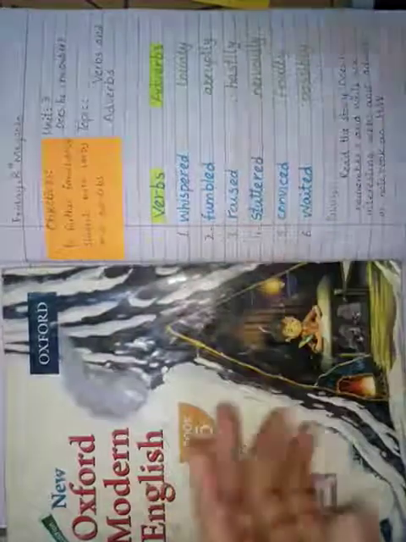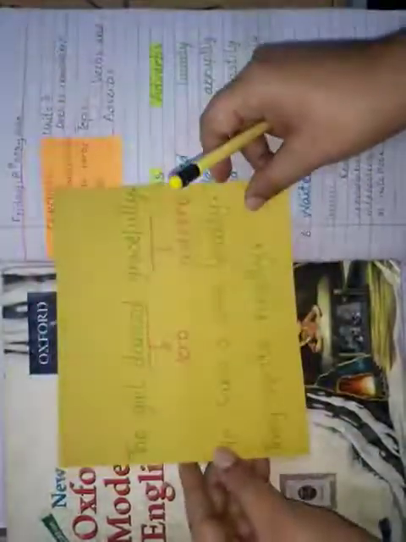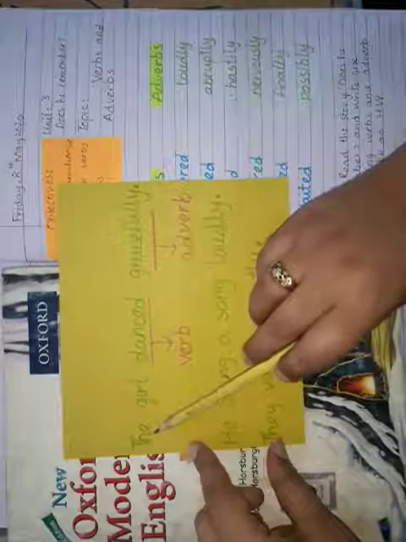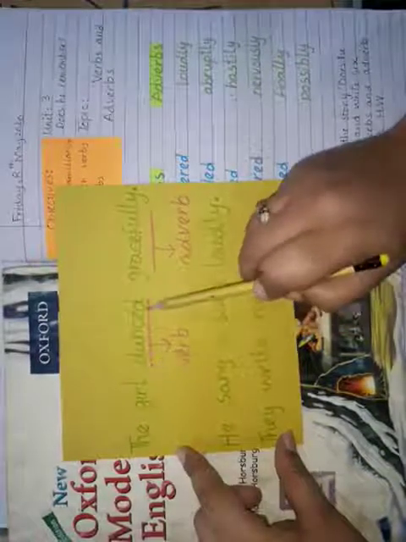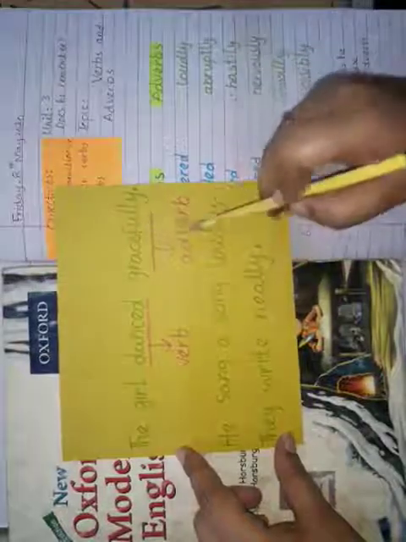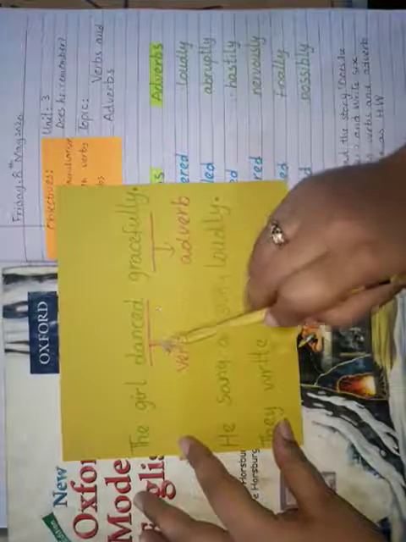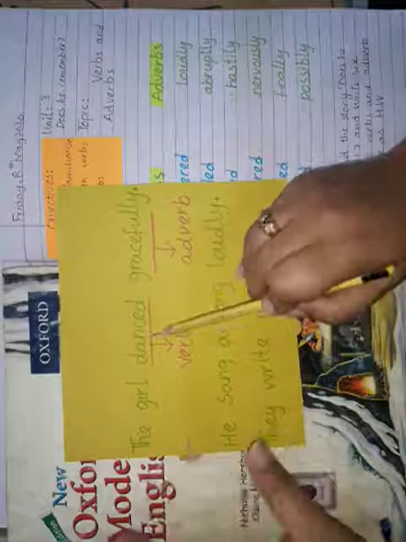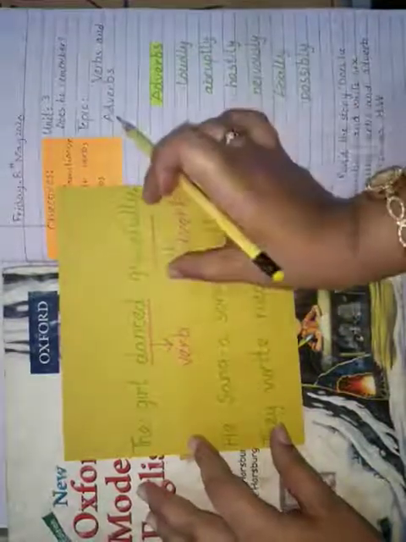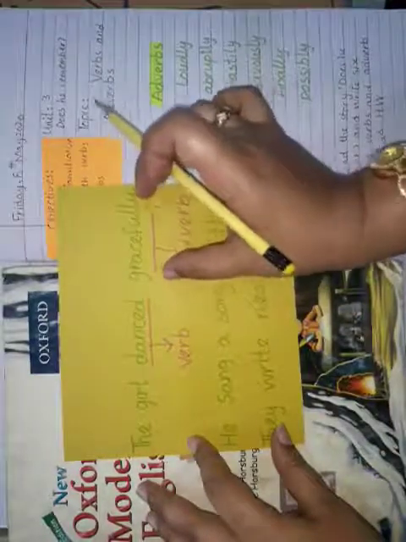So for this one, let me show you this flashcard. The girl danced gracefully. Danced is the verb. It shows some action, and gracefully is the adverb. How? Let's see. Dance is the verb. It shows that कुछ action, कुछ work perform हुआ है. So verb is the doing word. This is the action word. And gracefully, this word tells us about the verb कि ये verb किस तरह से perform किया गया.